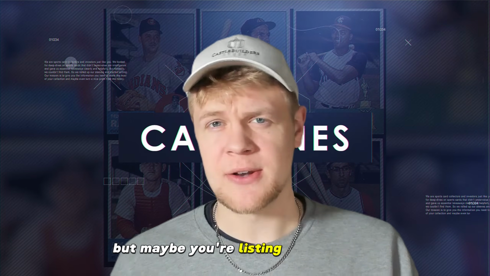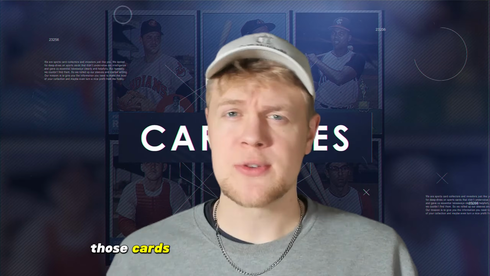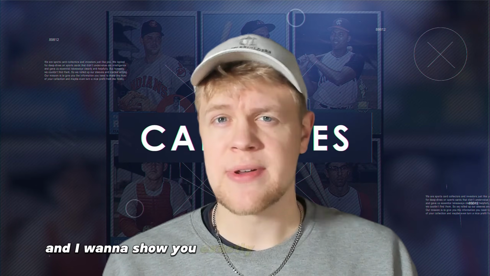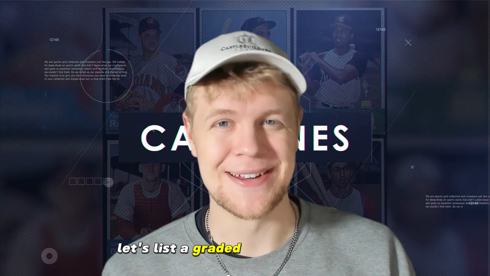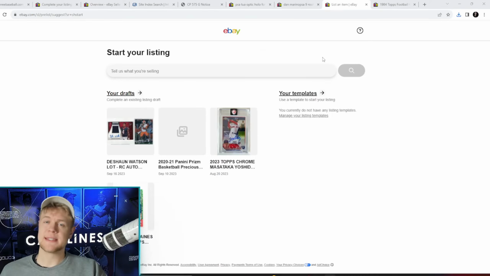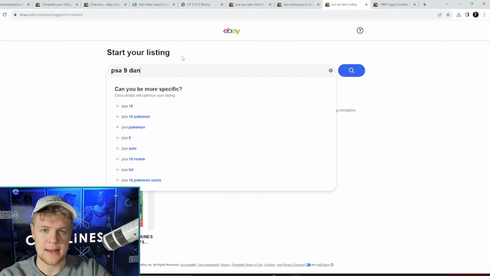But maybe you're listing an older card of somebody who's no longer playing. Maybe it's a graded Dan Marino rookie. Those cards are perfect for a buy it now listing, and I want to show you exactly how you should price those. And to help, let's list a graded Dan Marino rookie. So I have a PSA 9 graded Dan Marino rookie, and we are going to list that as our example. So I'm going to say PSA 9 Dan Marino rookie.